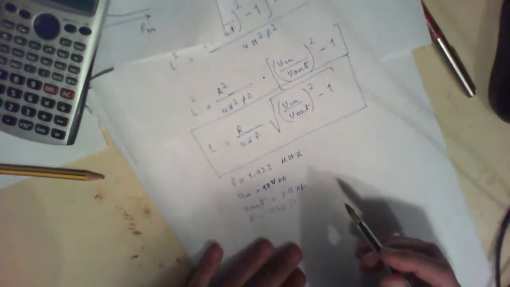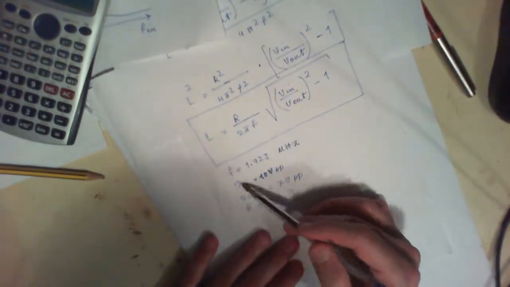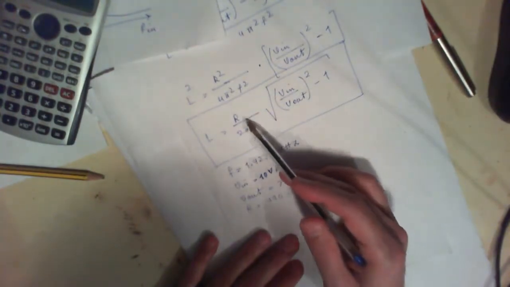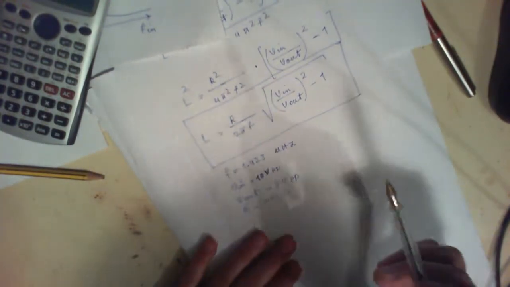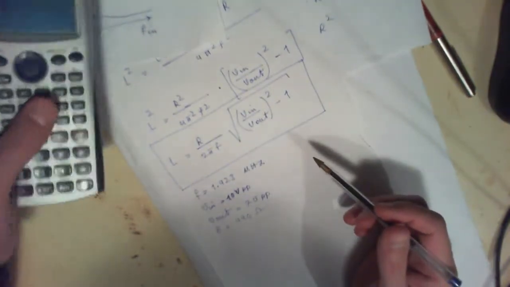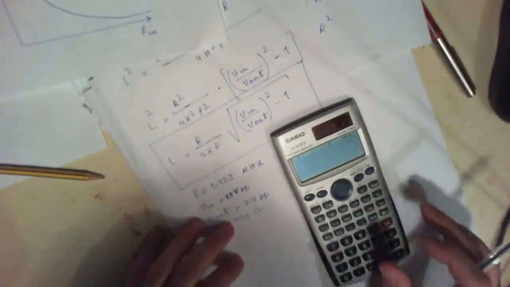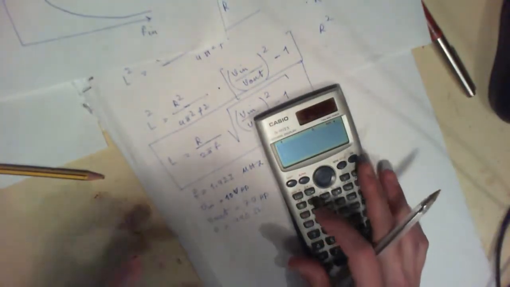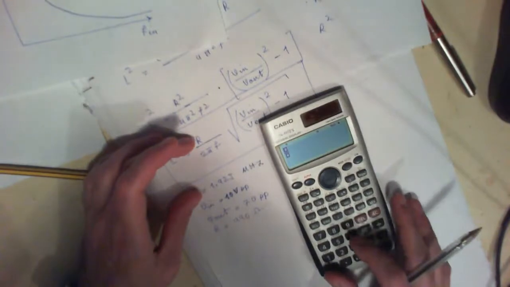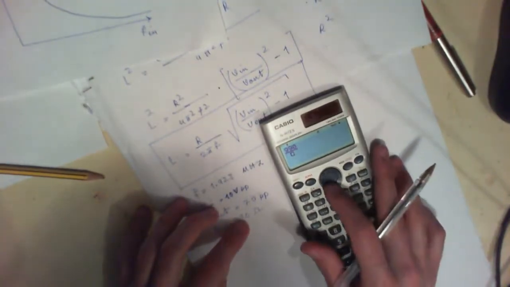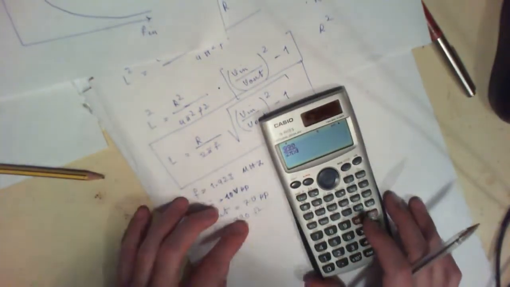Okay, so now that we have V in, V out, the frequency, and the resistance, we can calculate the inductance. In order to calculate the inductance here, I'll use this calculator, and it's equal to R over 2 pi F. So R is 990 ohm over 2 pi F, which is 2 pi times the frequency, excuse me.